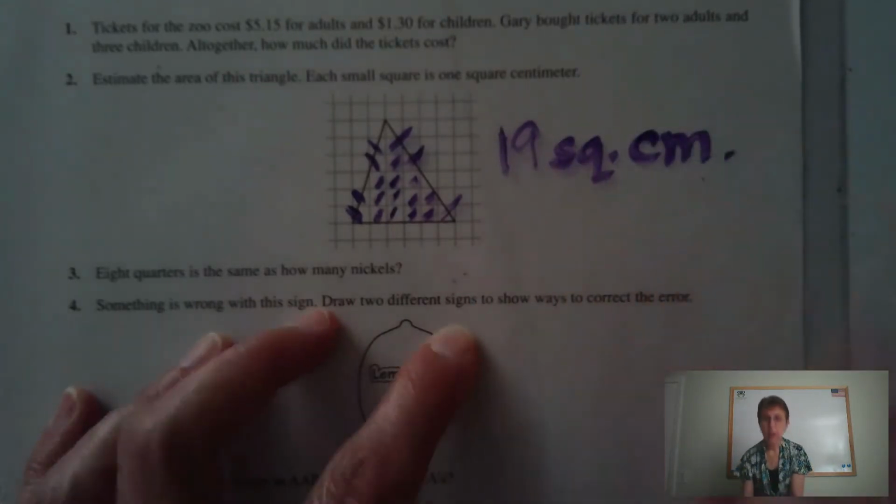Now remember that it is an estimate. The reason it is an estimate is because we are counting up the number of square units, because with area you're looking for the number of square units. So that basically means the number of squares that it takes to cover the surface.